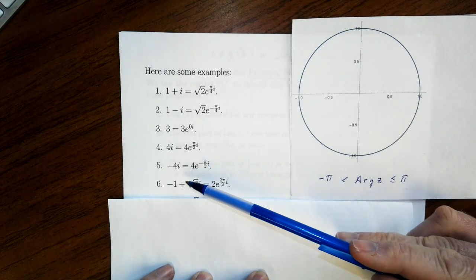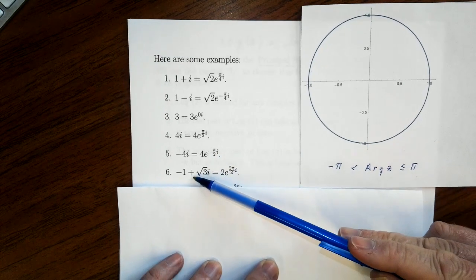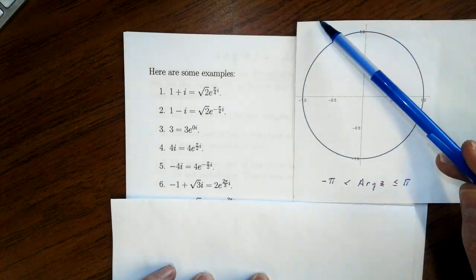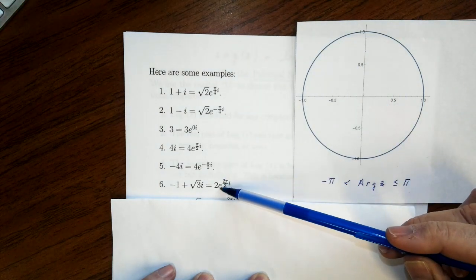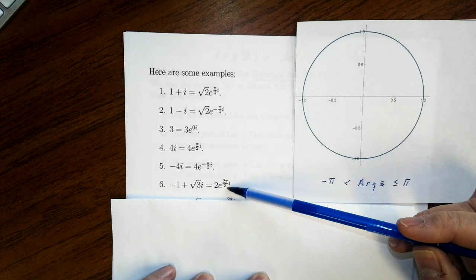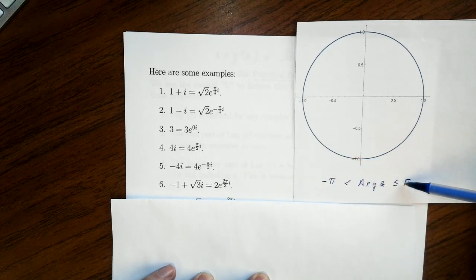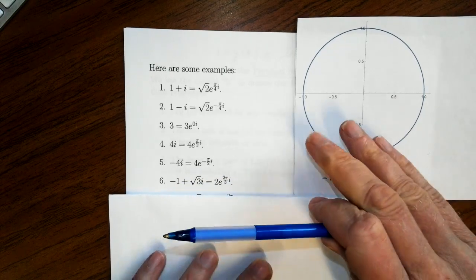So the principal argument of minus 4i is minus pi over 2. Minus 1 plus root 3i is up here in the second quadrant. It's a fairly easy exercise to show that in polar form this is 2e to the 2 pi i over 3. 2 pi over 3 is in this range, so the principal argument of this complex number is 2 pi over 3.